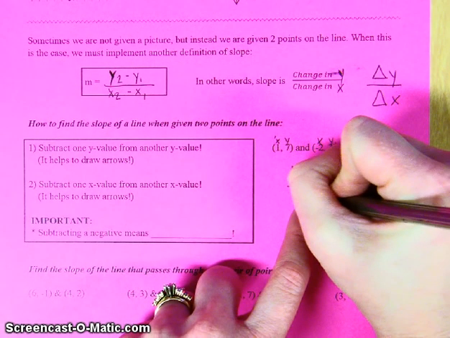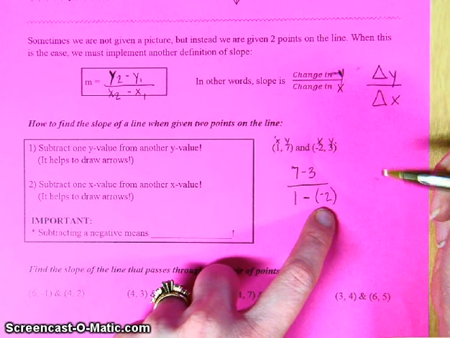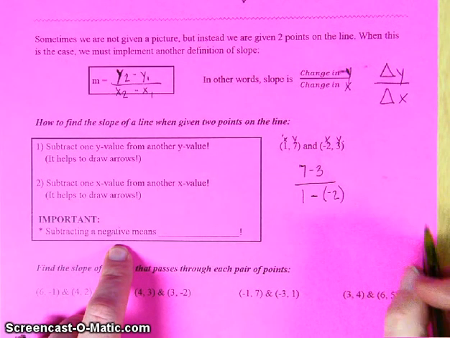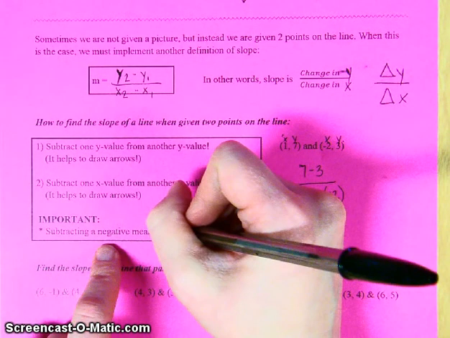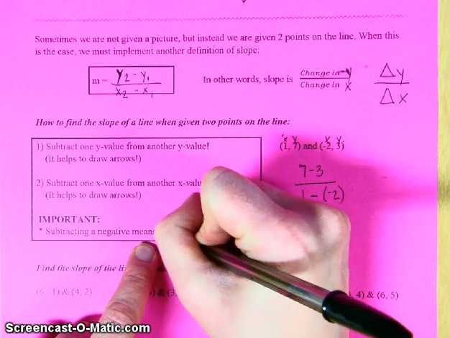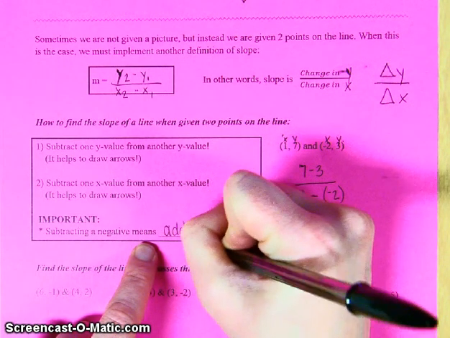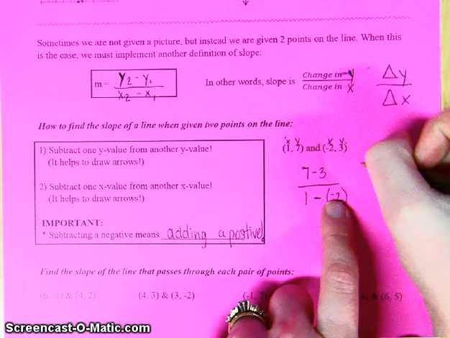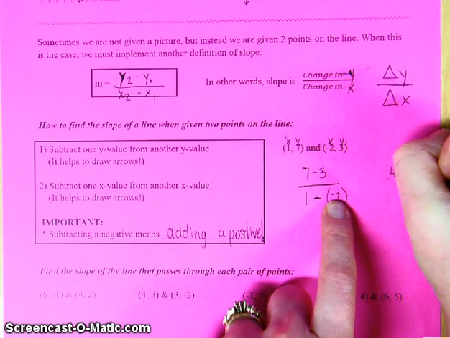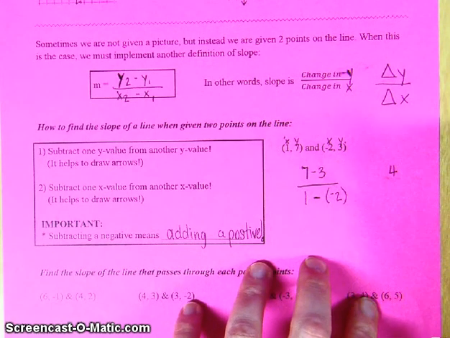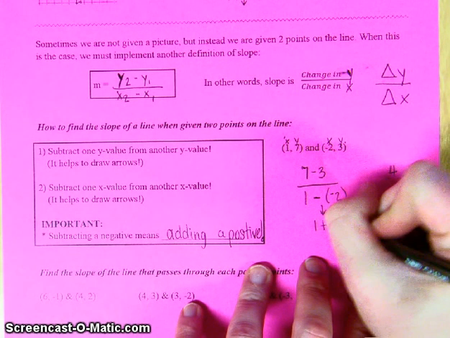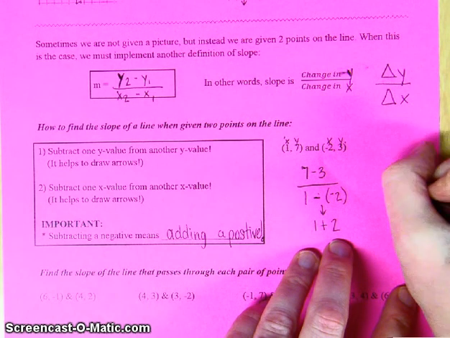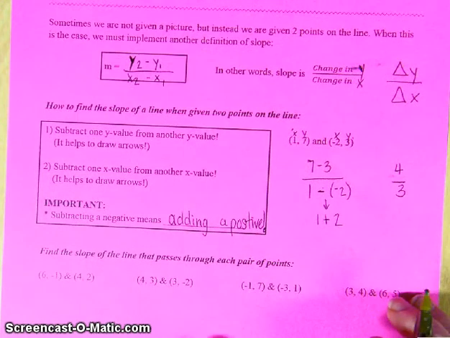So 1 minus negative 2. Now over here, if you remember, we kiss our frog, turn it into a prince. Subtracting a negative means that we are adding a positive. So this is 7 minus 3, which is 4. This 1 minus negative 2 is really the same thing as 1, change that to add, change this to its opposite, that's positive 2. 1 plus 2 is 3. So the slope here is 4 over 3.